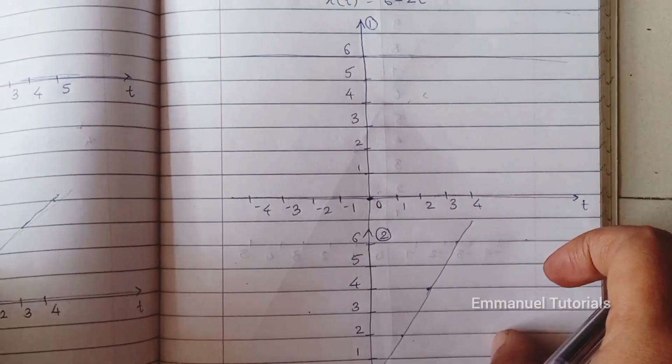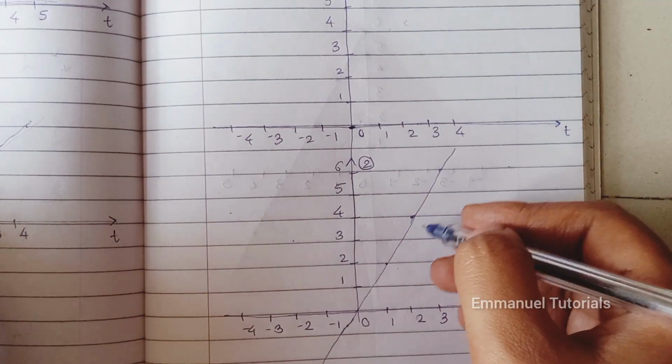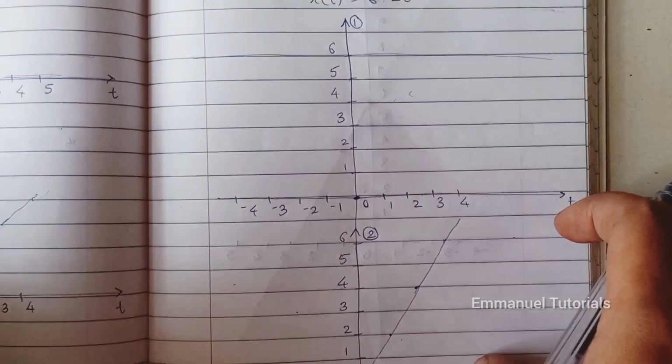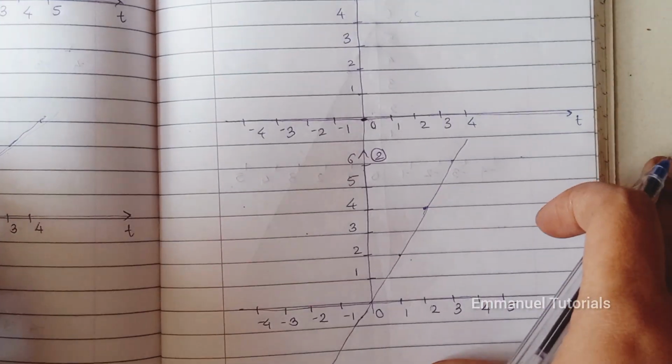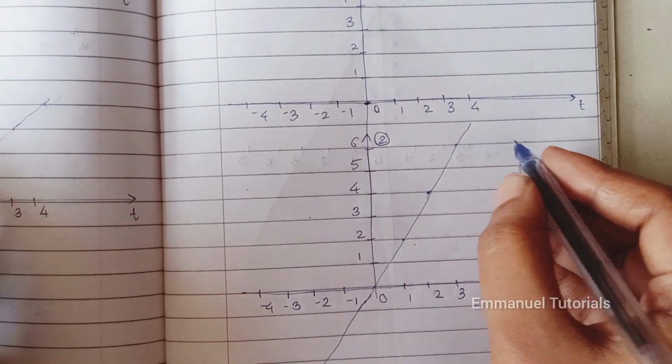At 2, 6 minus 4 is going to give us 2. At 3, 6 minus 6 is going to give us 0. At 4, 6 minus 8 is going to give us minus 2.